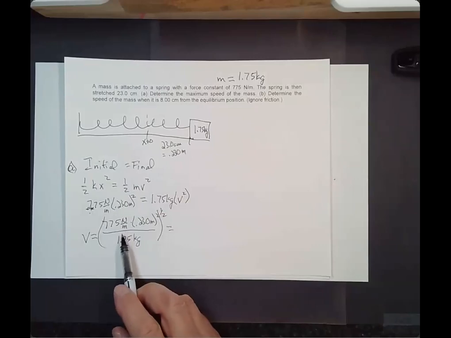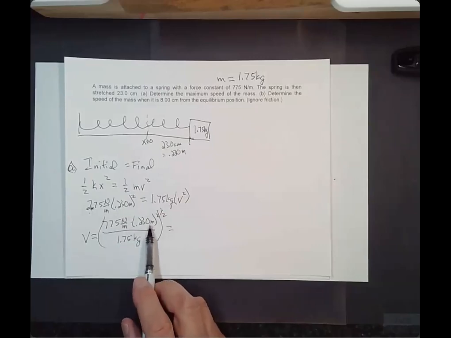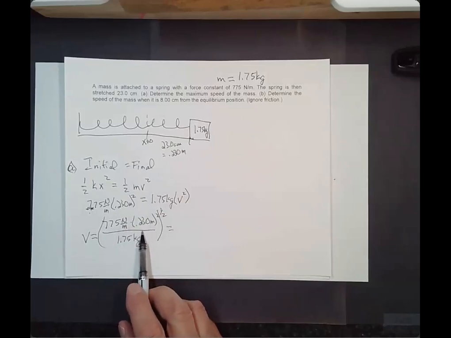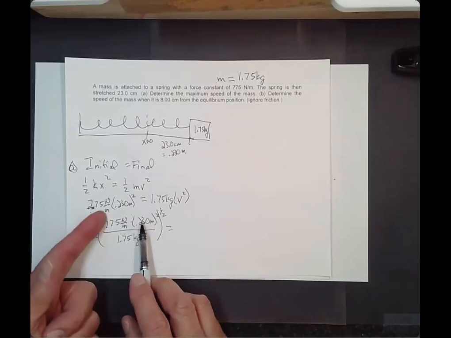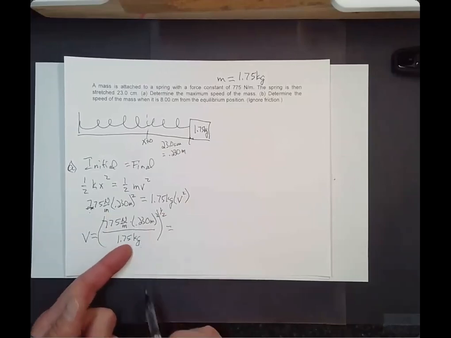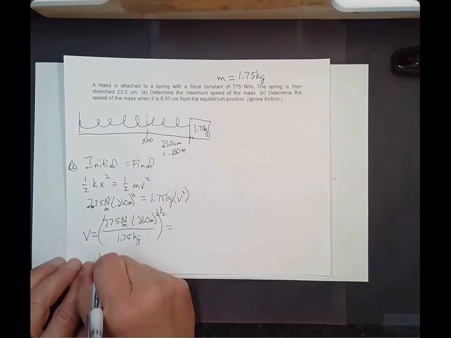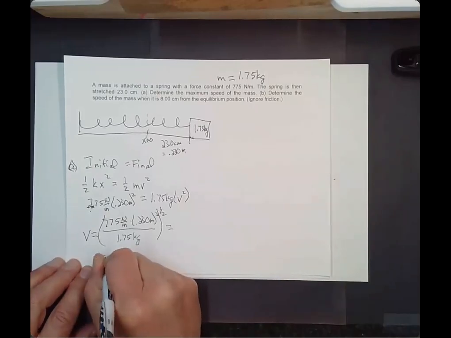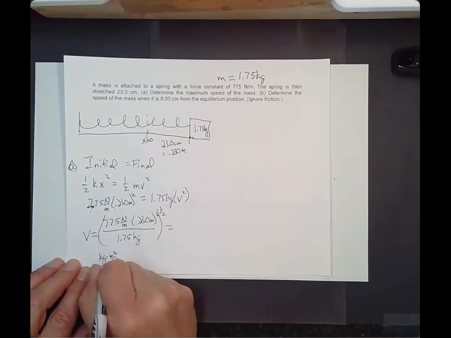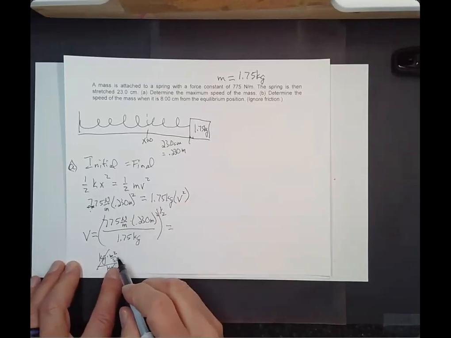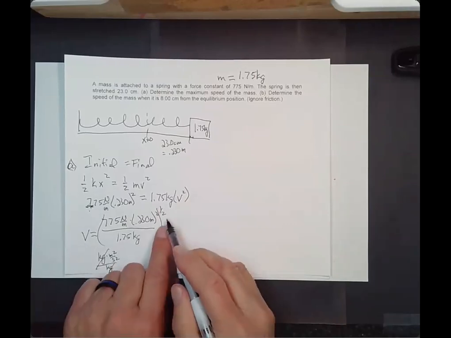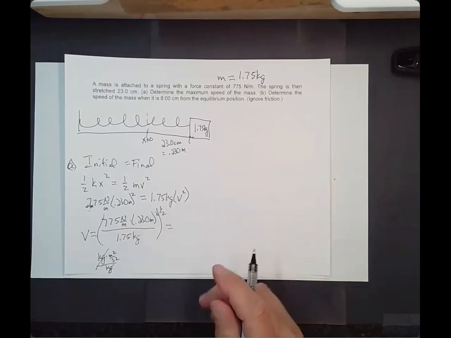So a newton per meter times a meter squared is a newton meter, and that's a joule, but it's also a joule is a kilogram meter squared per second squared. And if I divide by kilograms, kilogram meter squared per second squared divided by kilograms is what I'll have under the radical. And it'll end up meters squared per second squared. When you take the square root, you just get meters per second.